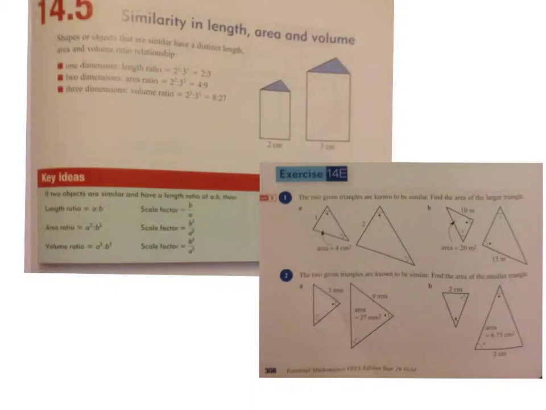Okay, so 1 dimension, it's here. When we've looked at our scale ratio, we've looked at this. So if I put an L for length, it was 2 to 3. And our scale factor when we looked at that was 3 over 2, which equaled 1.5. So that was our scale factor. Okay, so that was fine.